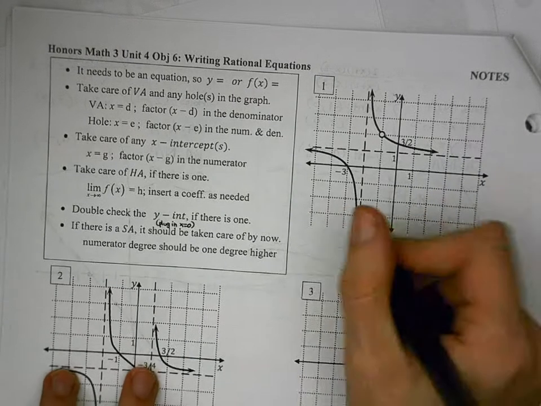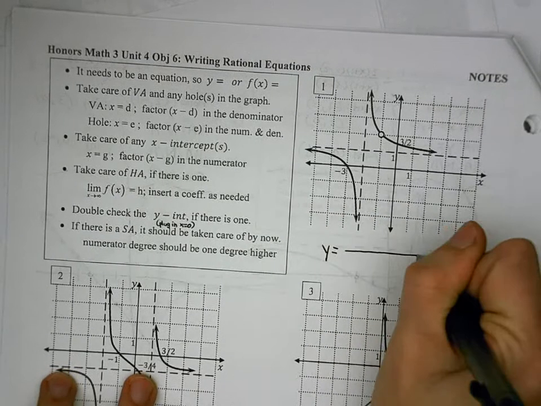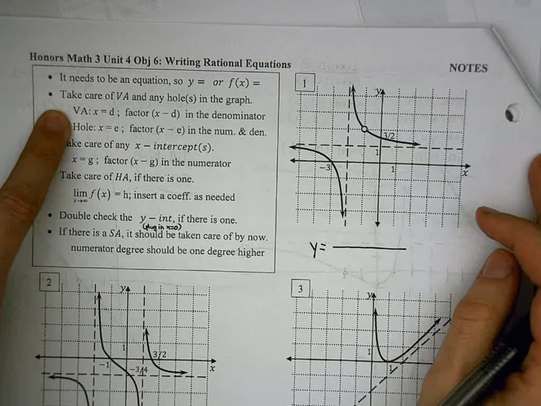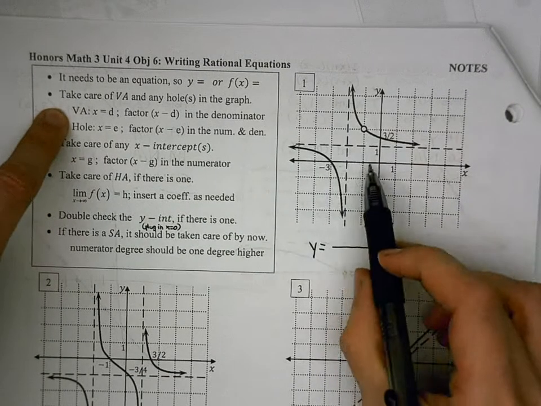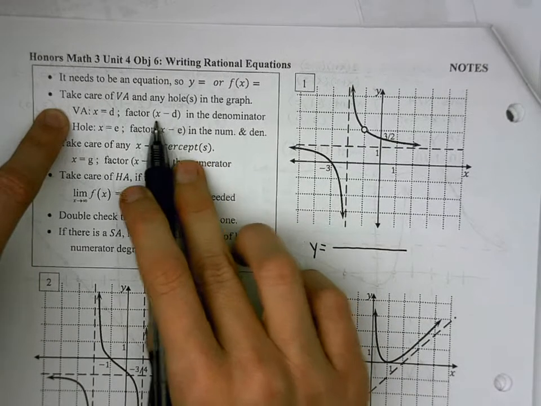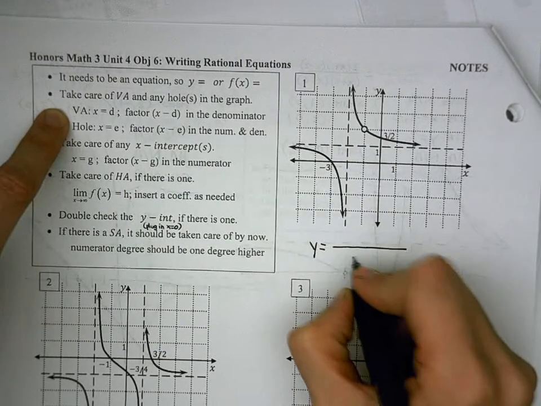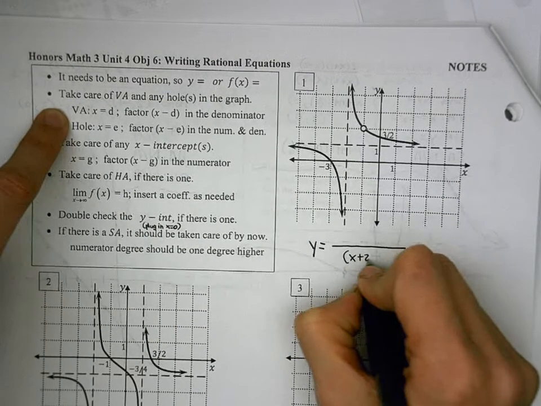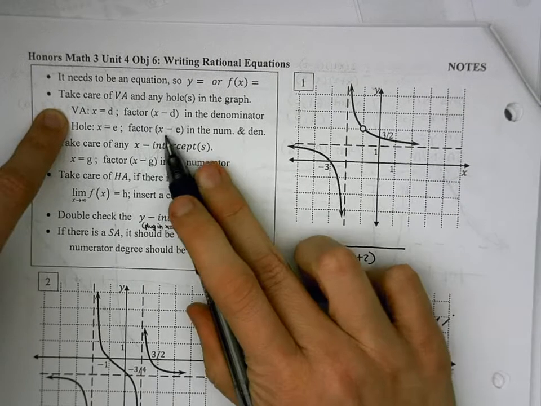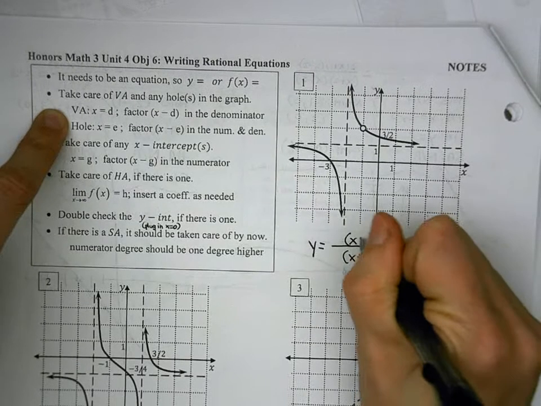Okay, so here we go. Our equation, we have y equals or f of x equals. First things first, taking care of holes and vertical asymptotes. In this case, I have a vertical asymptote at -2. So I'm going to put x minus -2, or x plus 2, that's what x minus -2 is, in the denominator. Okay, we have a hole at -1, so I'm going to put x minus -1, or x plus 1, in both the numerator and the denominator.